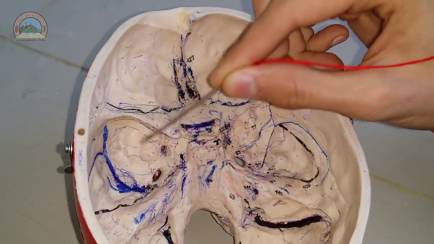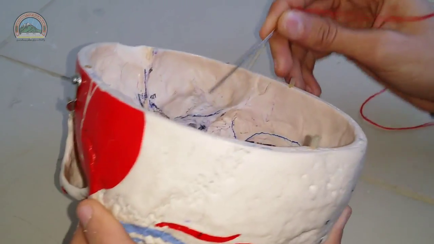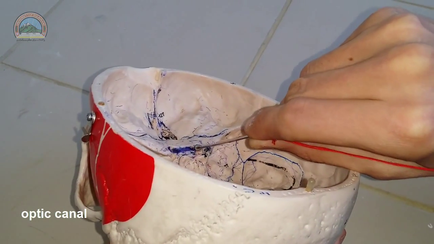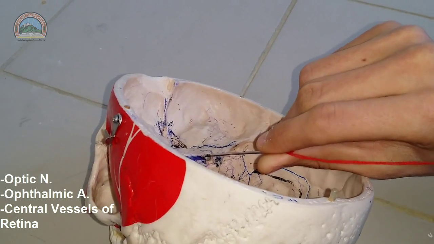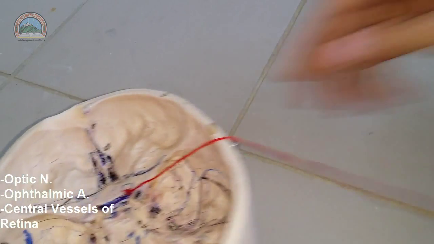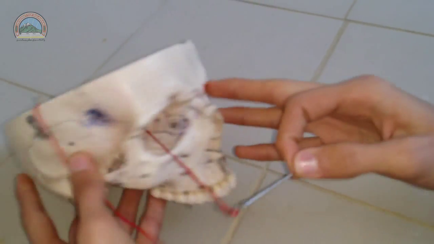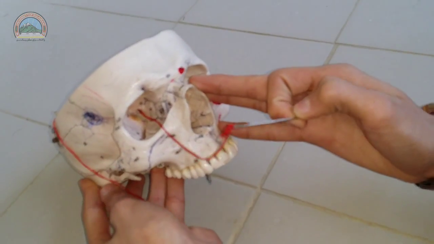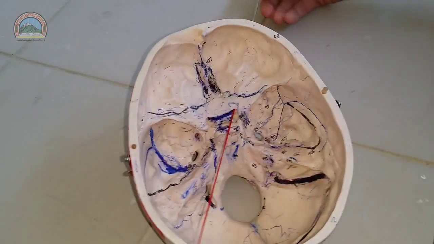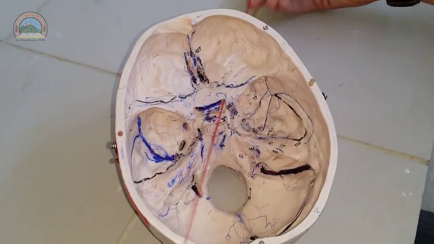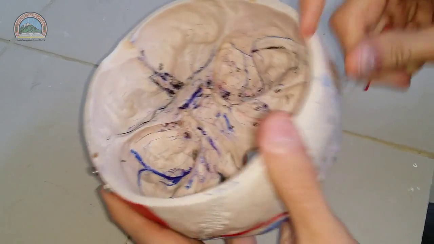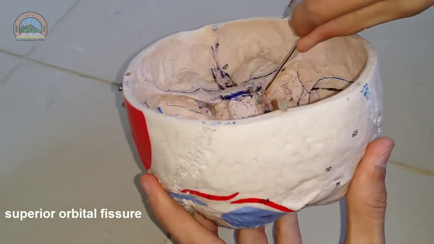In the middle cranial fossa, we have first the optic canal. This is the optic canal for the transmission of the optic nerve, ophthalmic artery, and central artery and vein of the retina. This is the posterior side of the optic canal. Secondly, we have the superior orbital fissure.